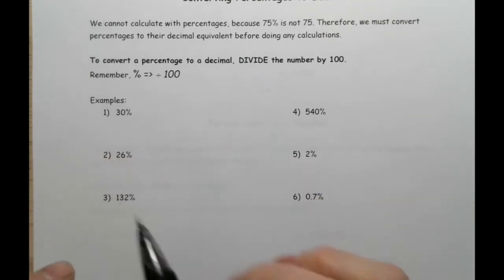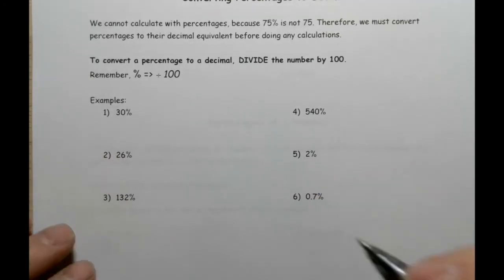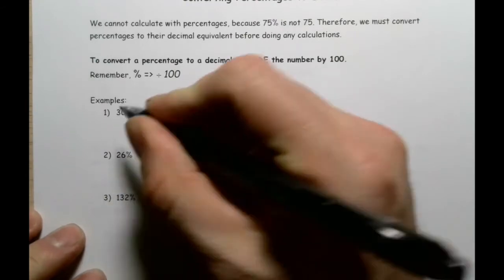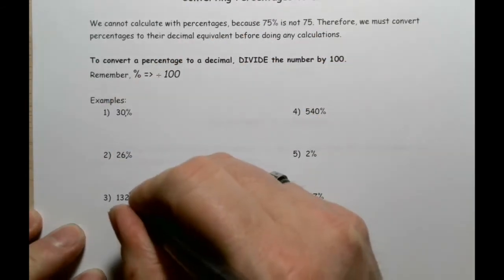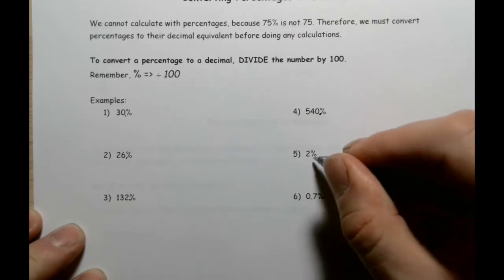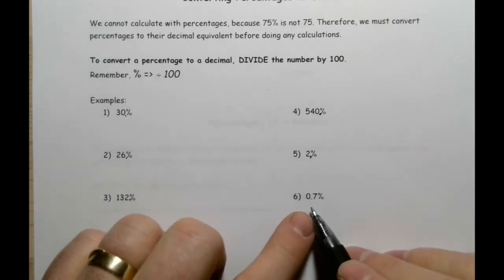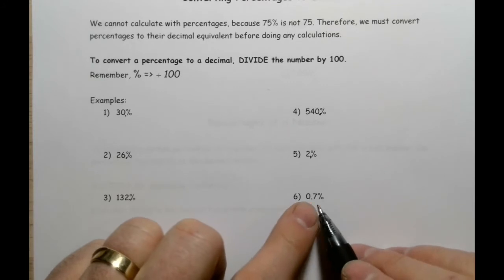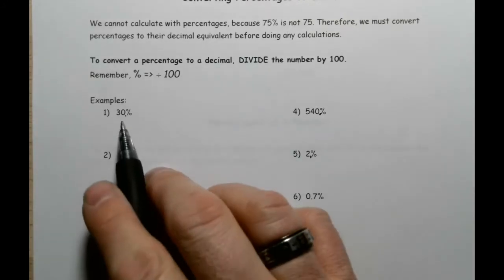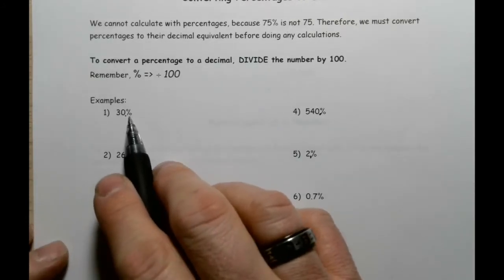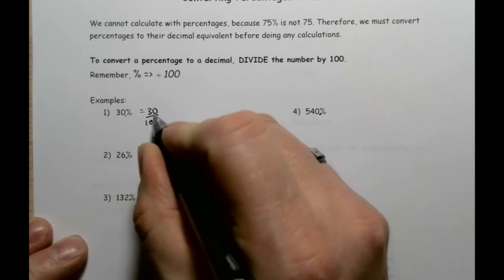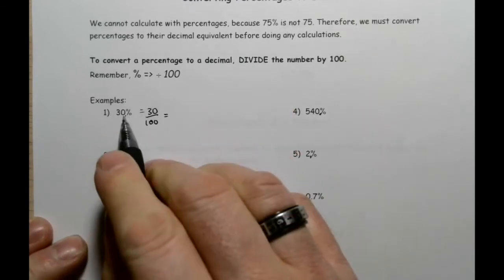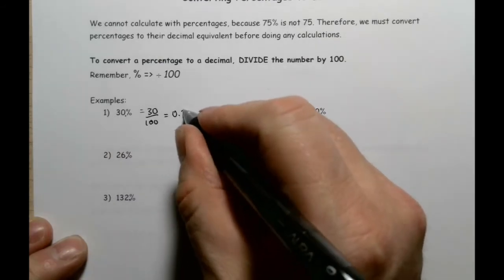So first of all, you have to identify with all of these things where the decimal is. And if you don't see it, it's at the end. Now in this case, I do see it, so that one I didn't have to write in there. Now what I'm going to do is divide that by 100. So this becomes 30 over 100. And I move the decimal, which is right here, 2 places over, so I get 0.3.